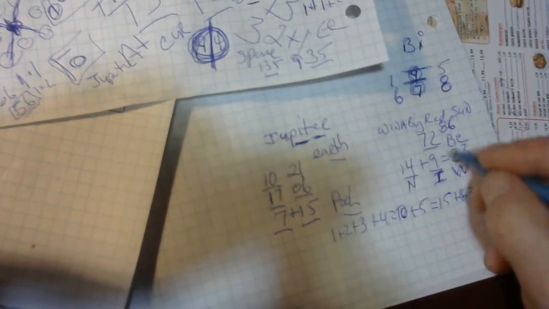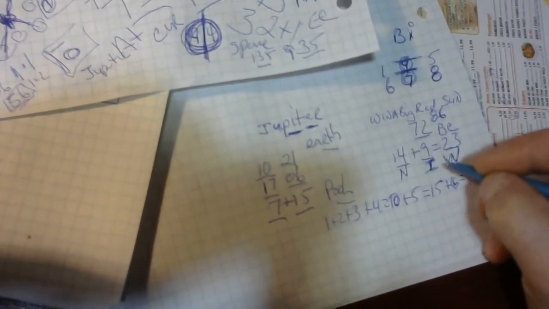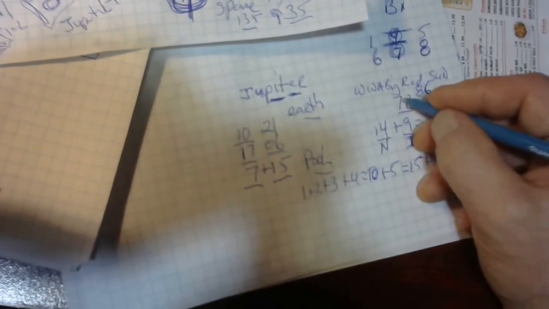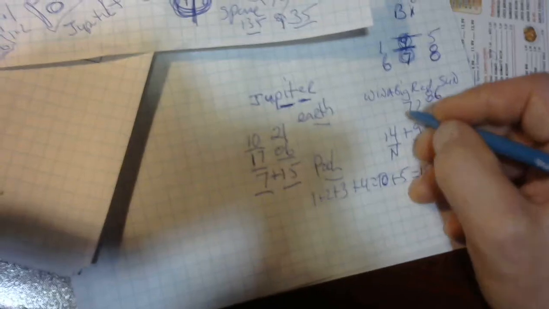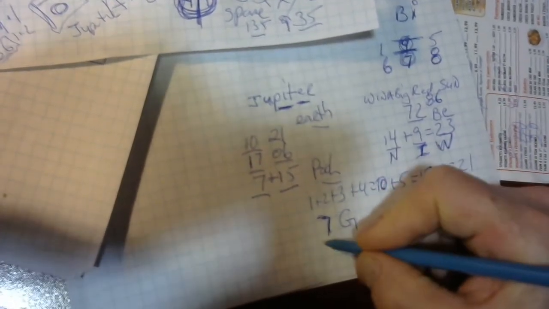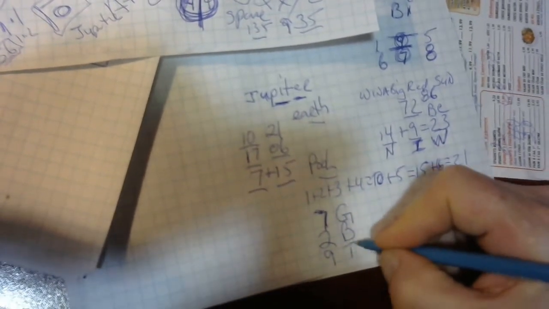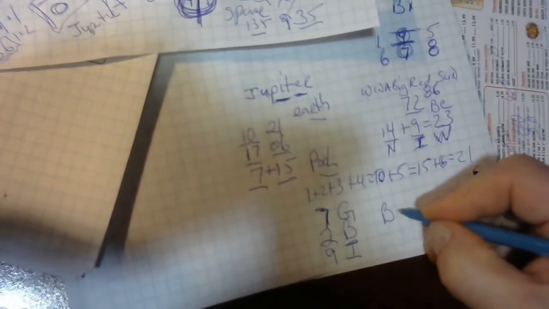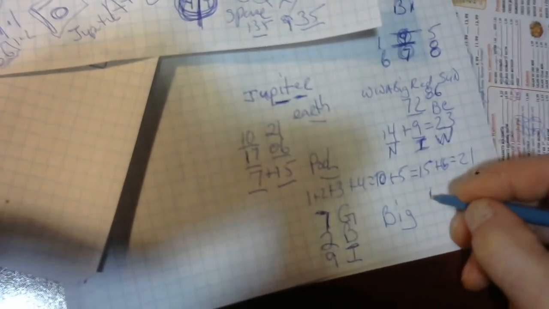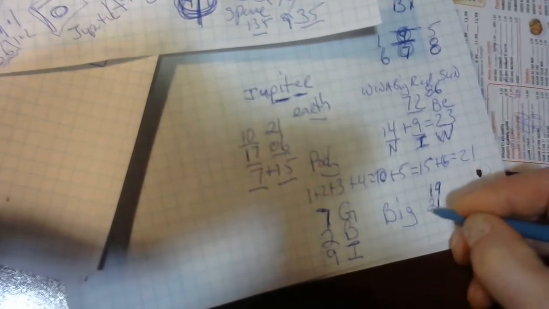Now, where does big come inside of this? I'm trying to remember where I got the 2 from. 7, yes, 7 and 2, where we got 7 and 2. The number 7 is a G. The number 2 is a B. You add them together as 9 equals to I, and that we get your big. The sun is 19, 21, and 14.